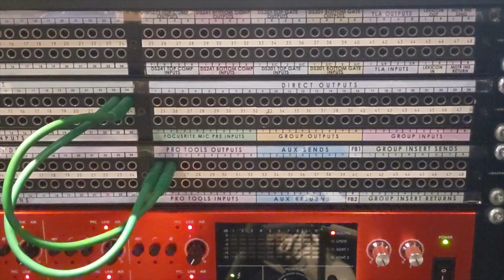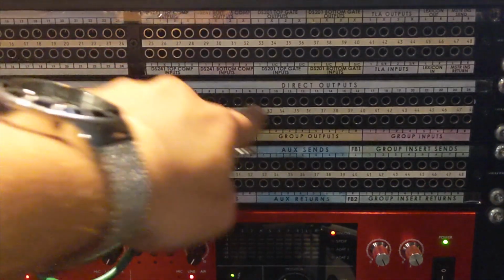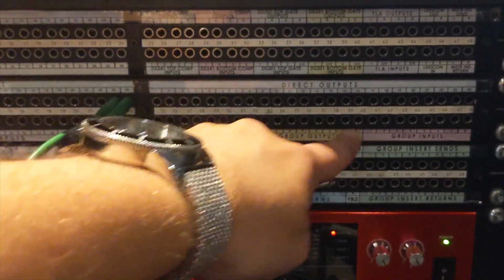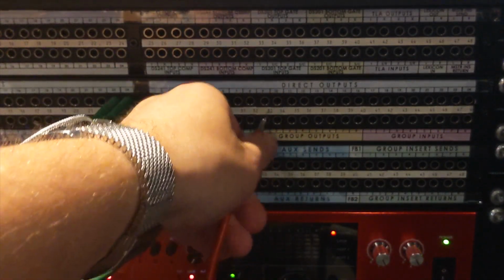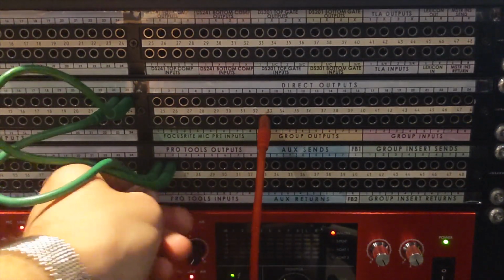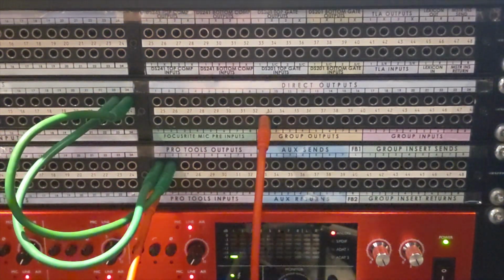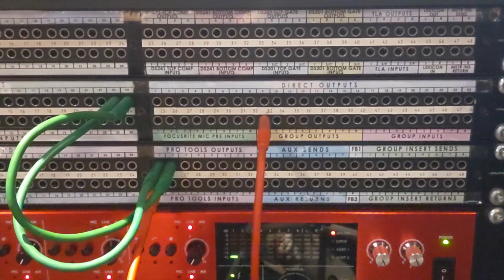To send that signal into Pro Tools, we're going to do it much the same way that we did the direct output. Just instead of going from direct output 1, we're going to go from the group output on the desk, which is on the same side of the patch bay, and we'll go group output 1, and then we'll instead put that into Pro Tools input 1. And that will then send that signal into Pro Tools in the same way. The benefit of doing this is that you could route multiple things to that group output.